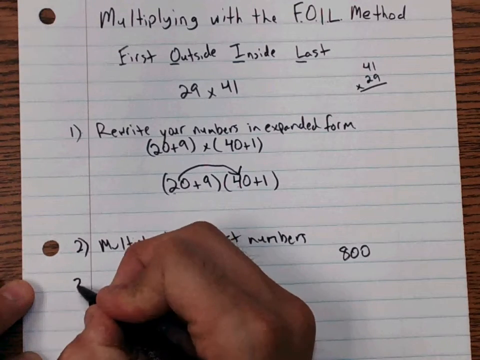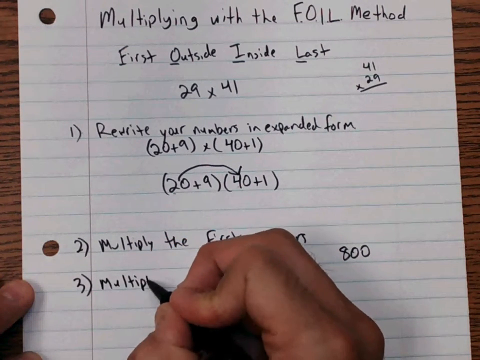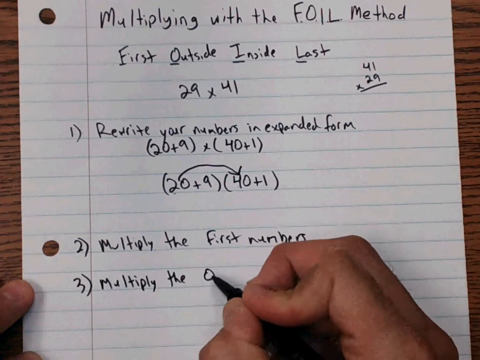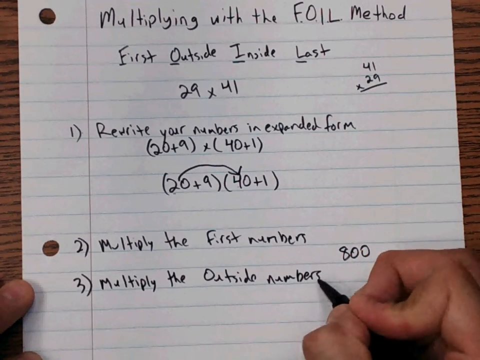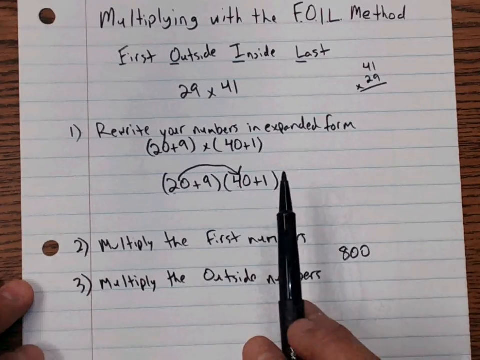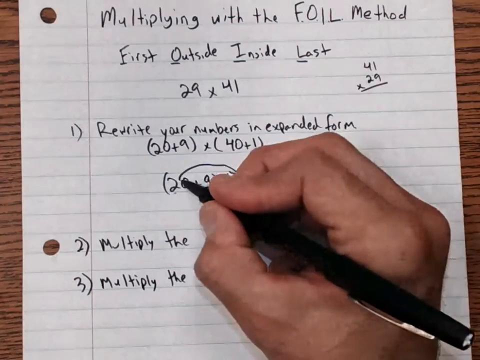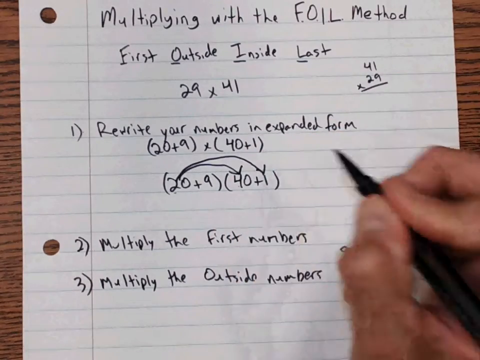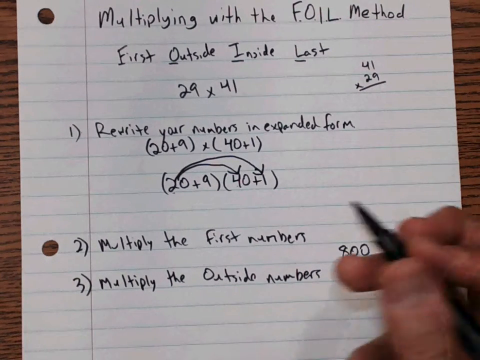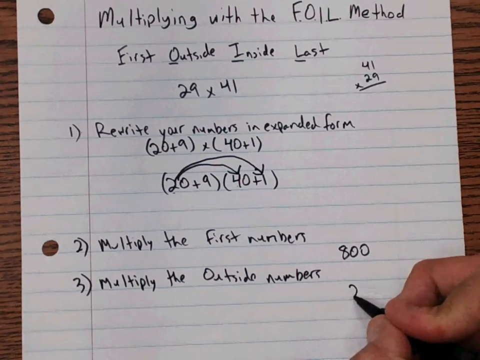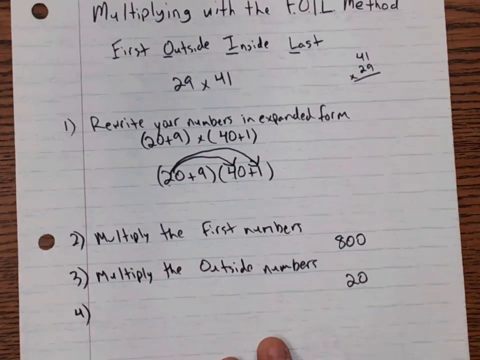Step 2, or the next step, is you multiply the outside numbers. So I'm going to look at my outside. What it means by outside is the ones farthest apart. So I got 20 and 1. So 20 times 1. This is using the distributive property. I'm distributing 20 to each one of those numbers. 20 times 1, that's going to get me 20.